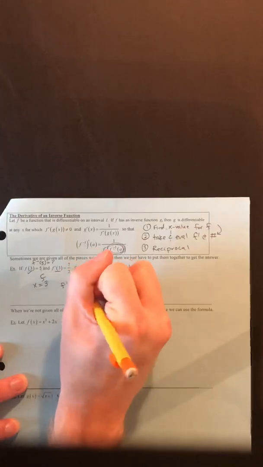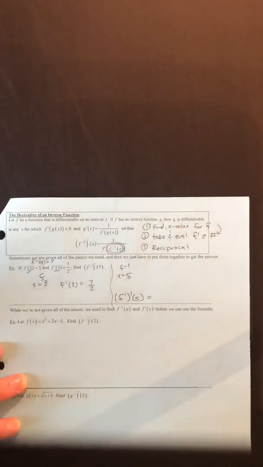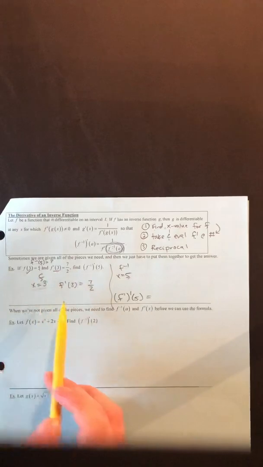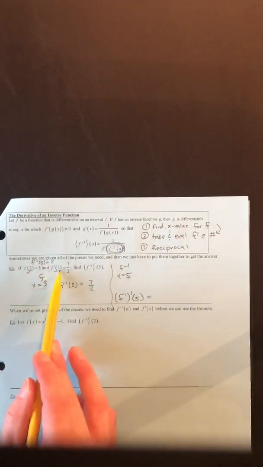I don't have f, but I have f of 3 equals 5. That's really nice. It tells me 3. And it already gives me the derivative, right? F prime of 3, it told me, was 7/2. So the question already gave me everything I needed. Everything with the original function and its derivative was working with 3's.